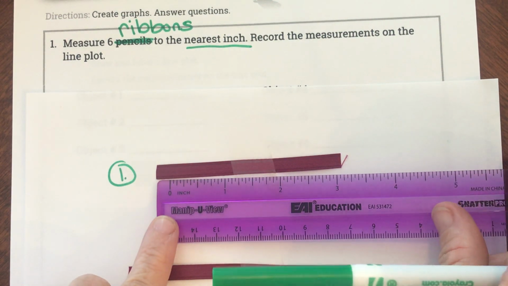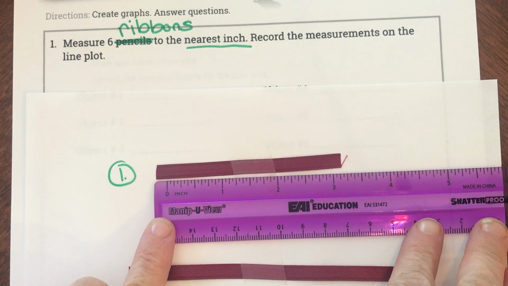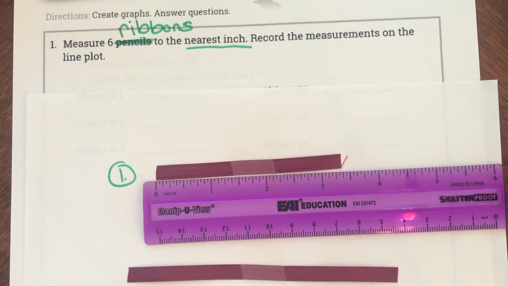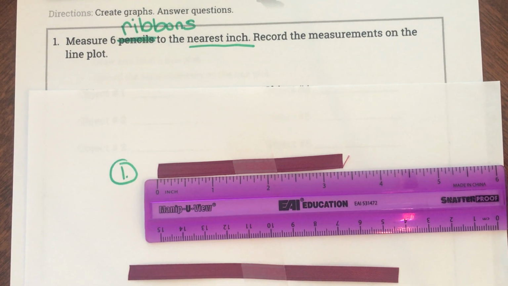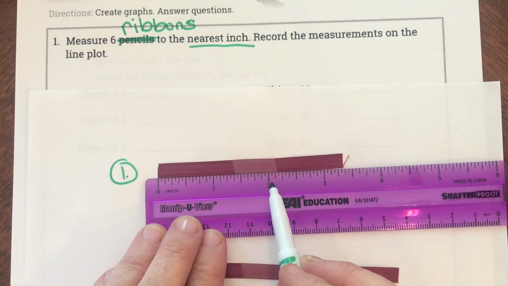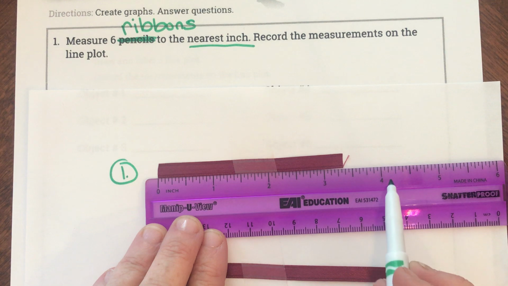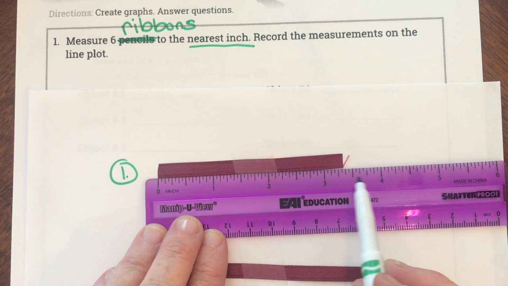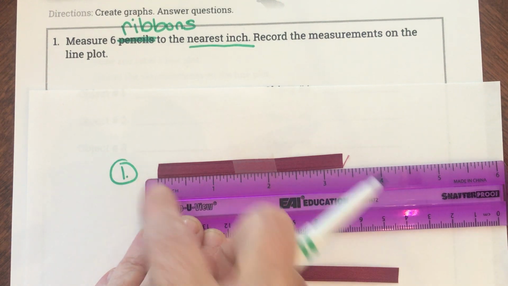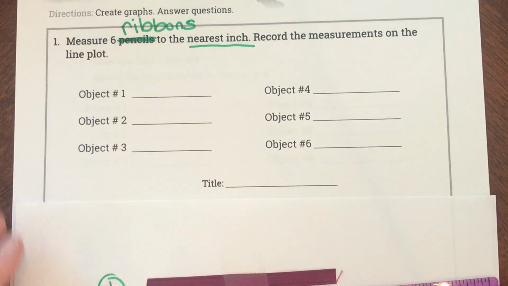So when I set up mine to measure it, I'm not doing that. That would be incorrect. I'm gonna line it up at the 0. That's how I'm gonna start measuring. It looks like it's more than 1, more than 2, more than 3, but it's pretty far from the 4. It's much closer to the 3 than the 4. So let's say our first object is 3. And you can record that with me.